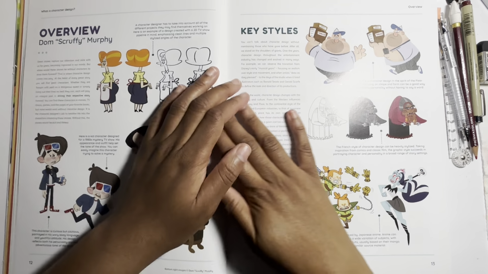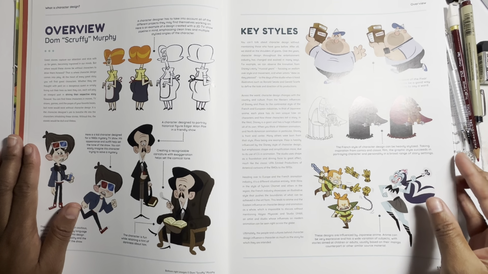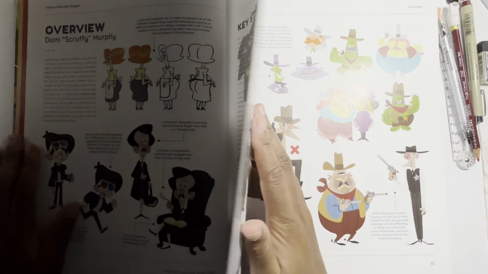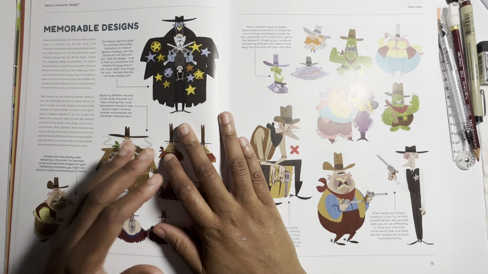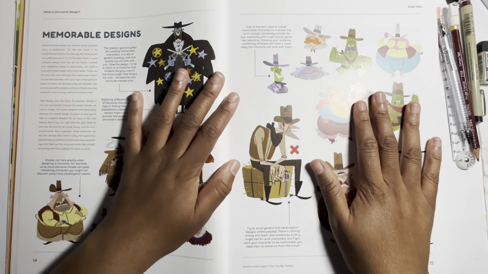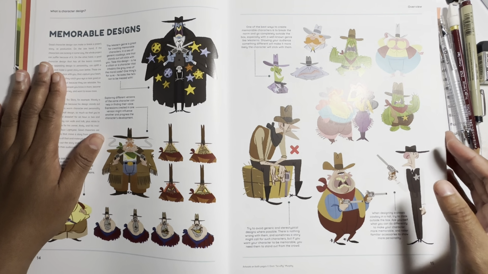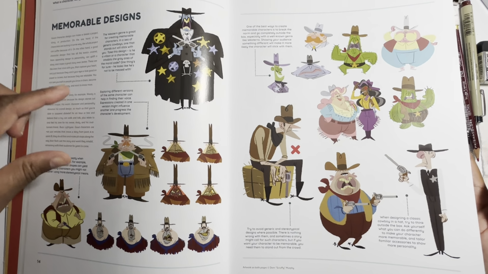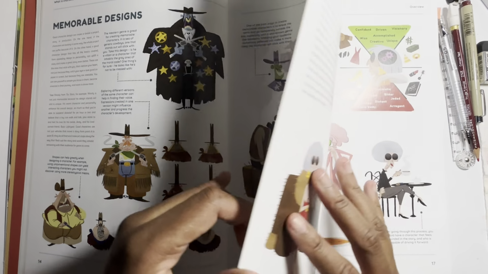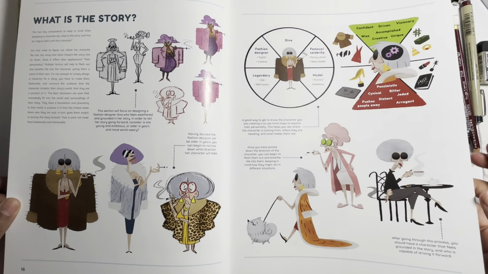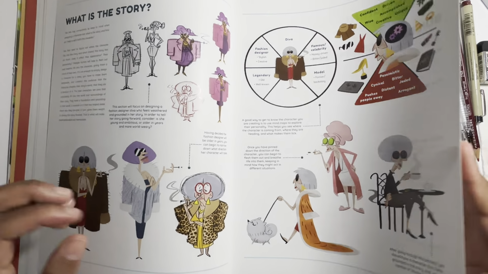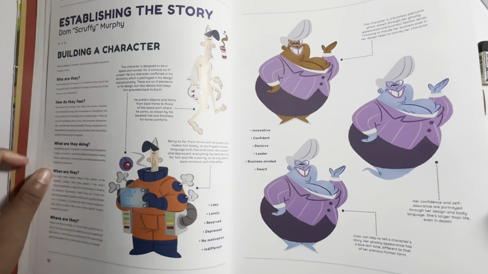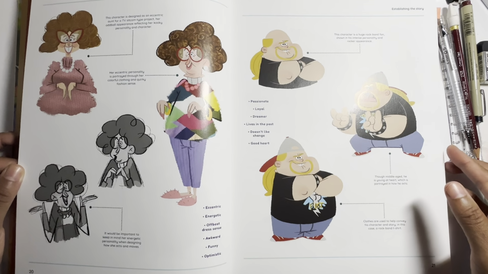It has a little overview, and this book I like because it doesn't have just black and white and gray figures for you to draw and a whole bunch of text that you have to read. It has text, but it's broken up into small chunks where you can actually read it. And it has graphs and charts, and this is like the basics of building your character.